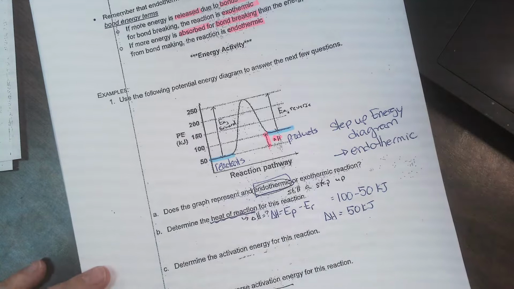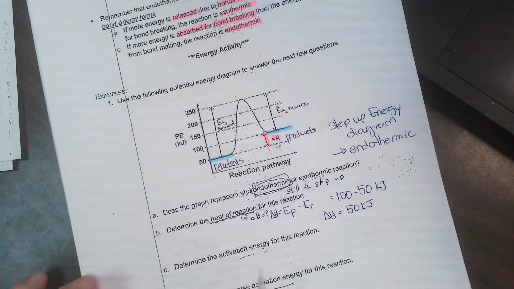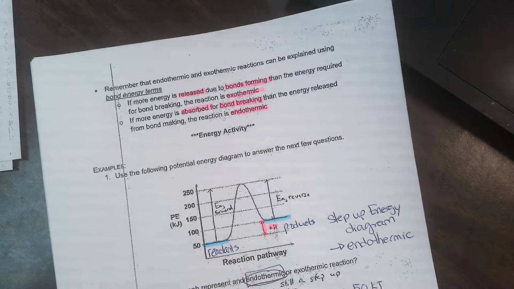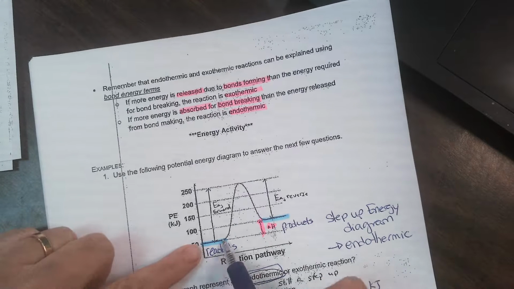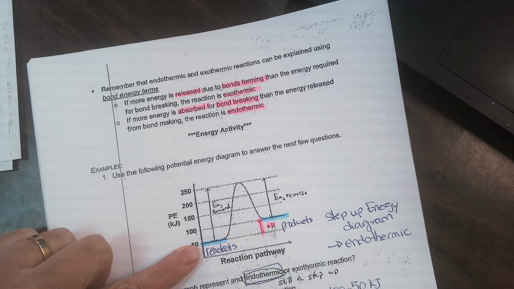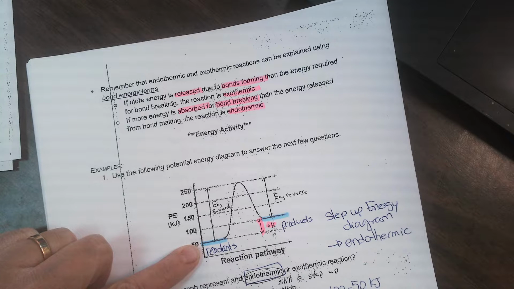Okay, it says determine the activation energy. Remember, the activation energy for this reaction goes from the reactants all the way to the activated complex.